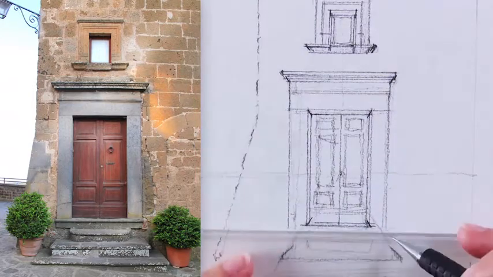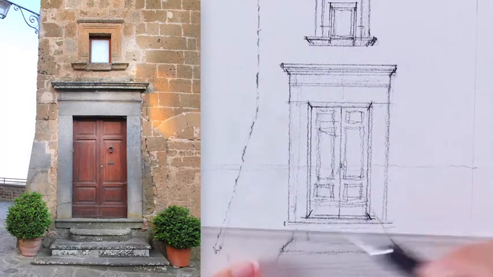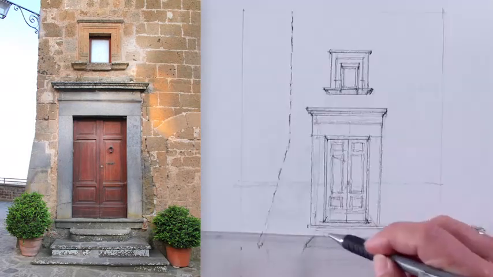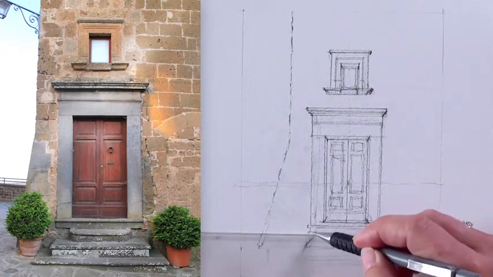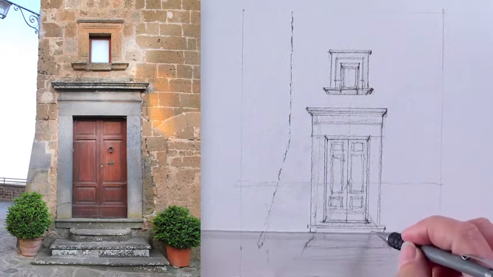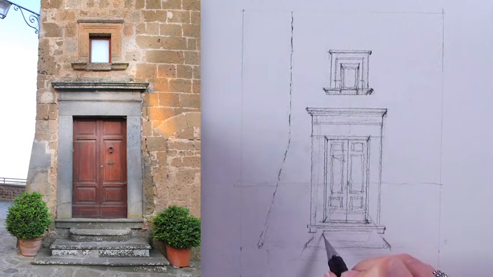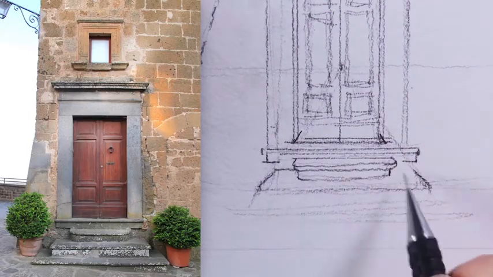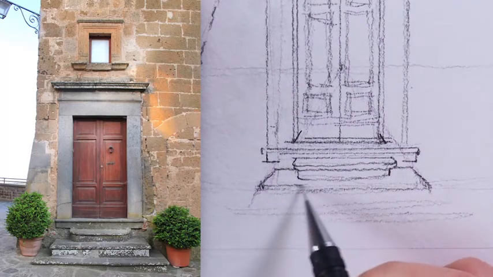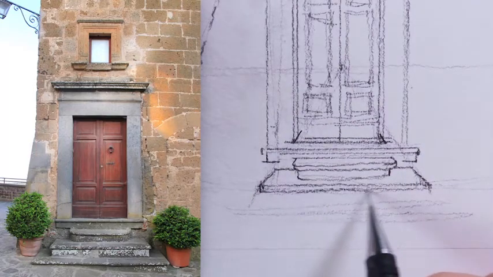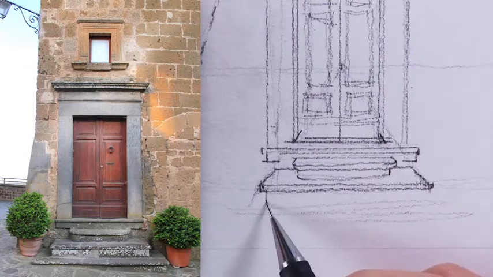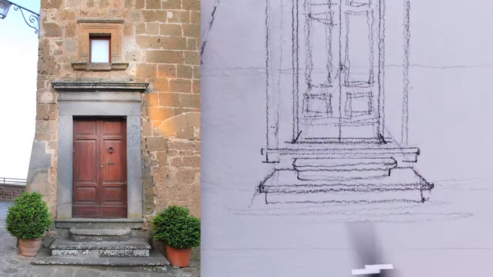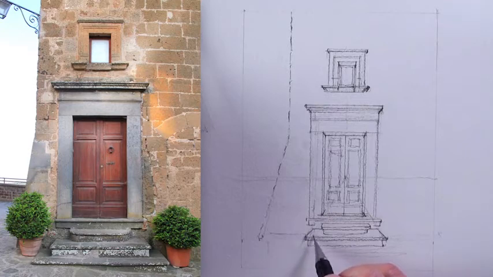Okay, let's work a little bit on this landing and the stairs. There's a little piece there. Let's get this. There's a little bit of perspective to this first step too, and a thickness to the tread, the top of the stair. There's the riser. And we have this in perspective. There's a thickness to the top of this step. And some depth here. And then one more that comes out from the wall.